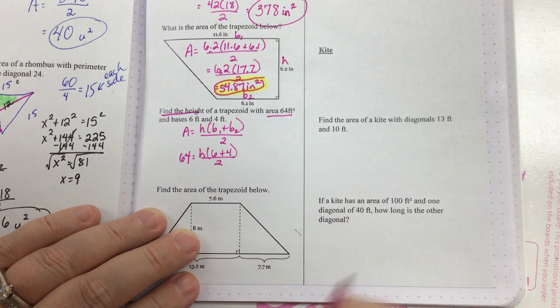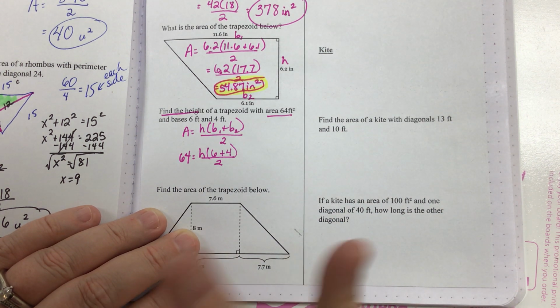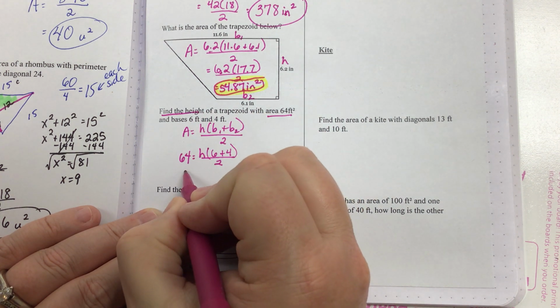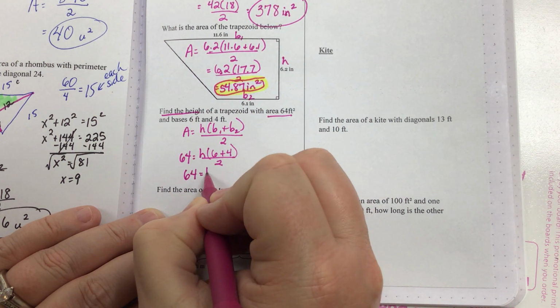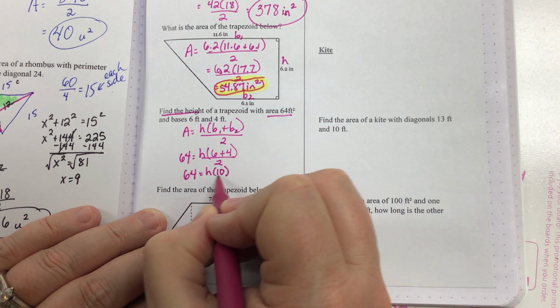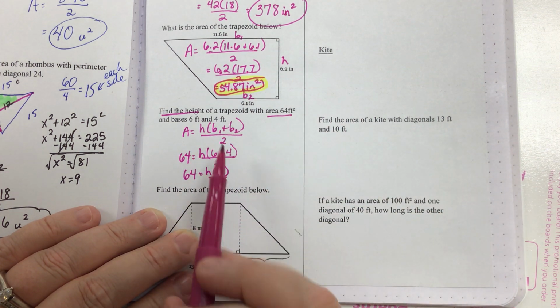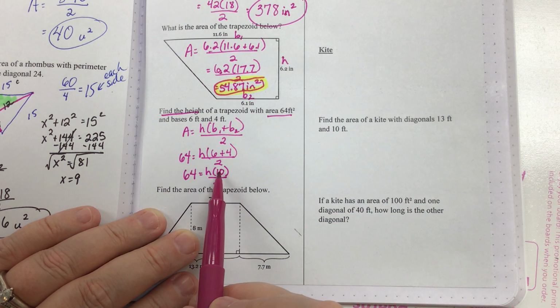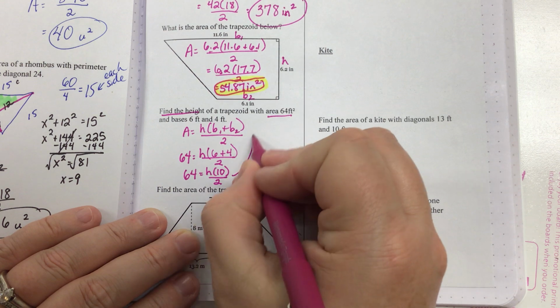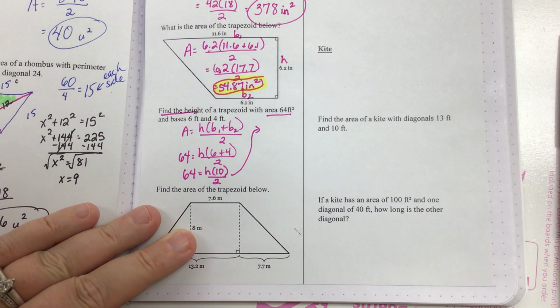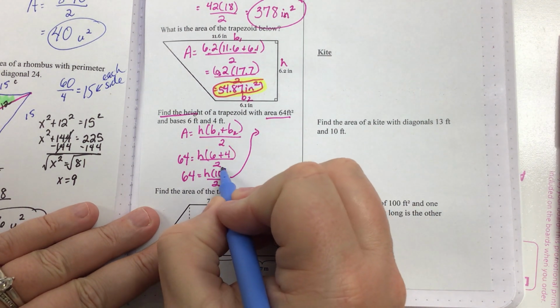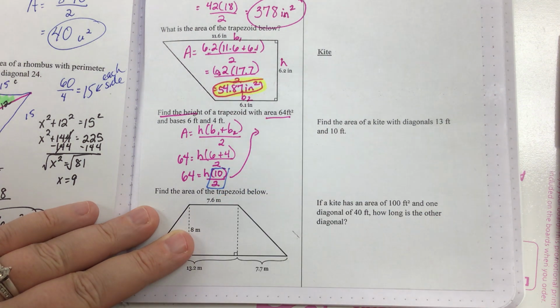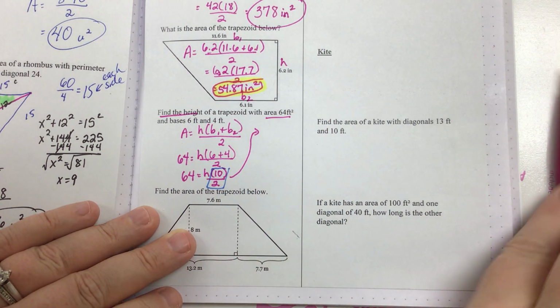So now I'm just going to continue to work this out. The first thing I'm going to do is parentheses. That comes from order of operations. So I'm going to say 64 equals h times 10 divided by 2, and the 10 comes from 6 plus 4. Next I'm going to simplify: 10 divided by 2 is 5.